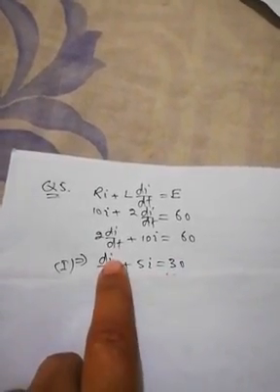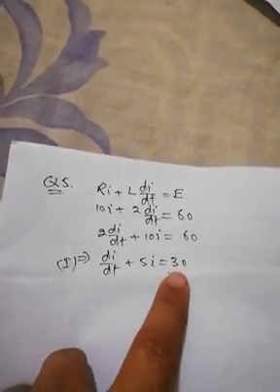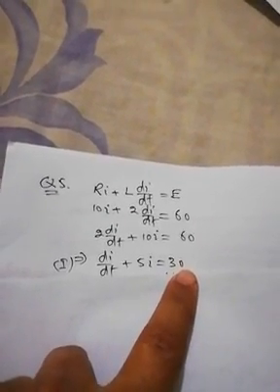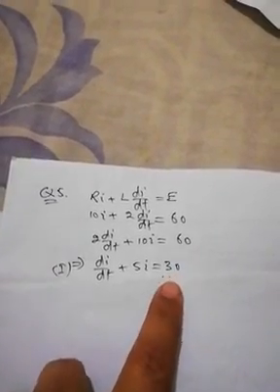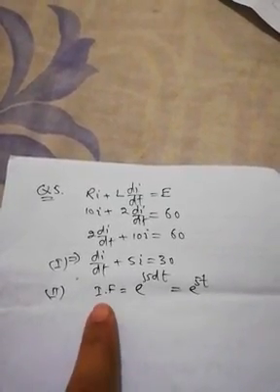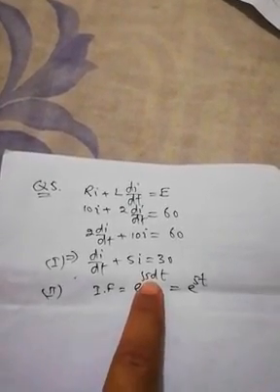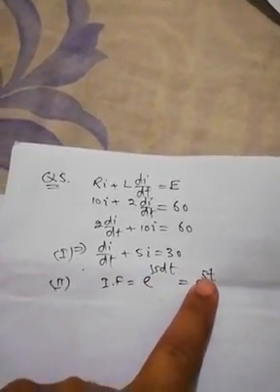Now here I is the current and t is the time. So this is a linear differential equation in the current I. Here the dependent variable is I and the independent variable is time t. The second step is that you need to find the integrating factor. The integrating factor is e raised to the power integral 5 dt, which is e raised to the power 5t.